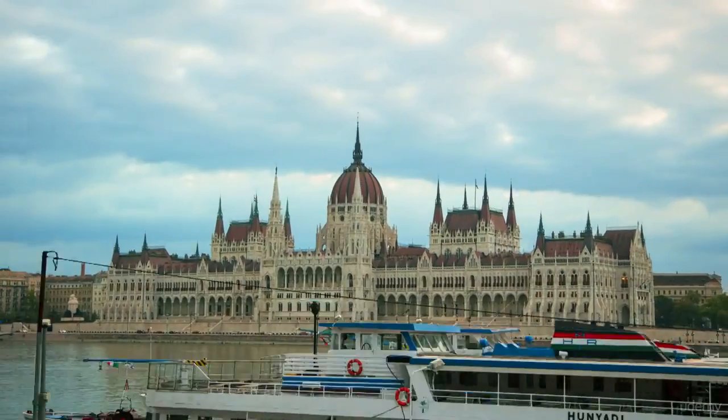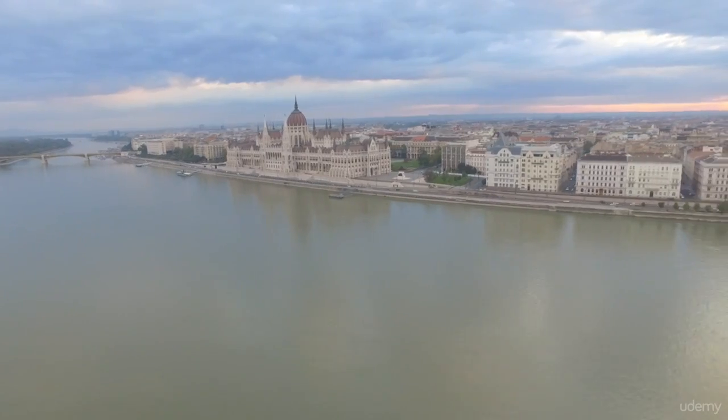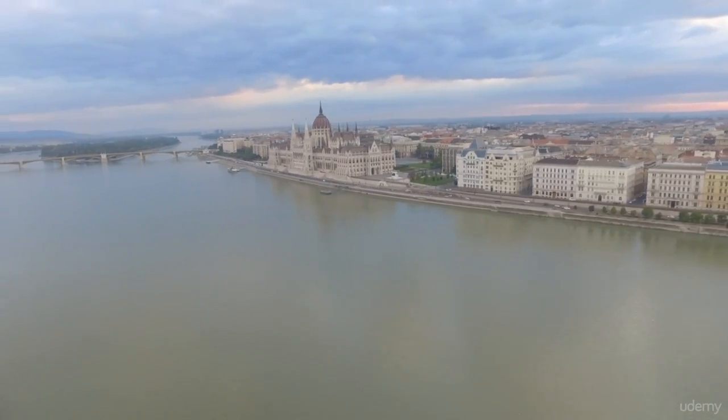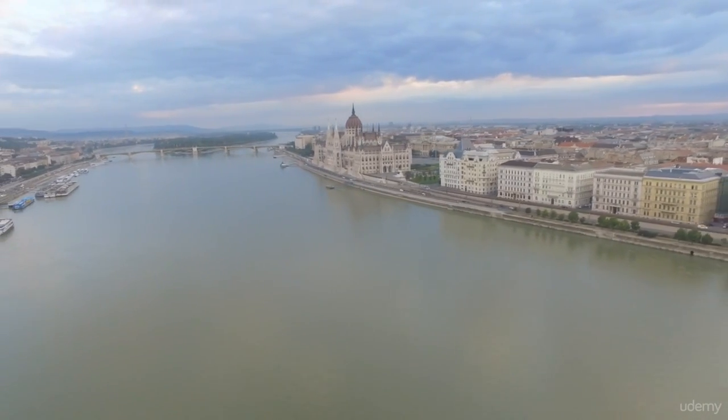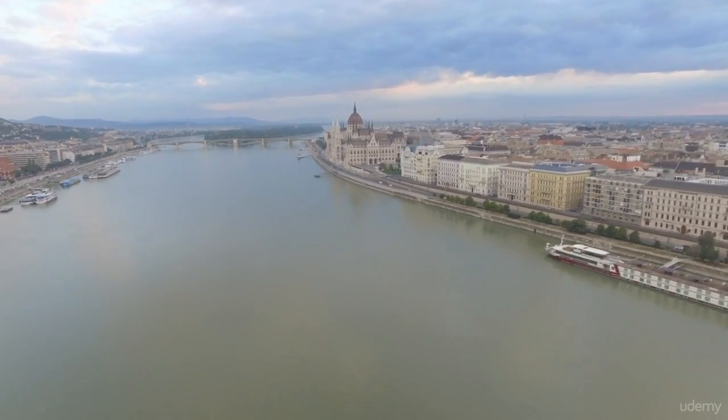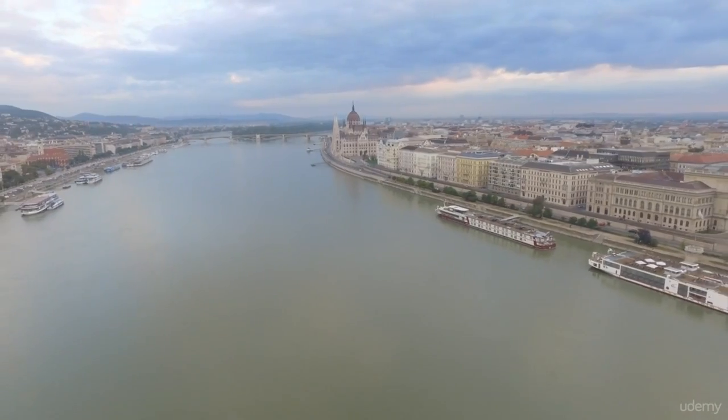To finish it all off, we started the drone from about where my hyperlapse ended and flew the drone out past that second bridge. From there, it's just a matter of trying to line up the footage in editing, and if you notice, it doesn't have to be exact.